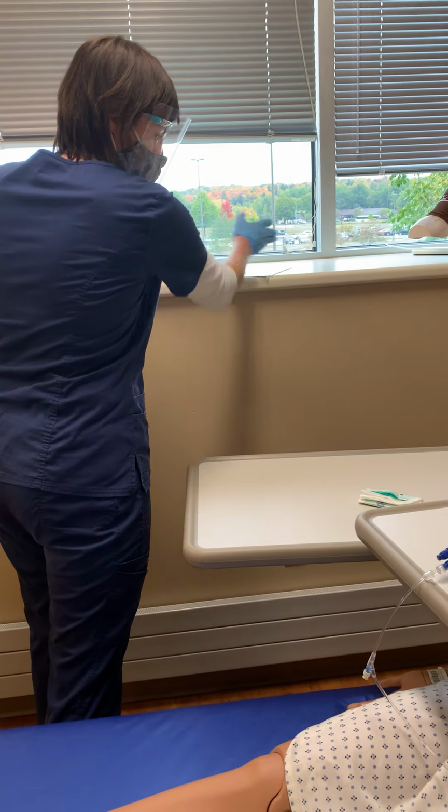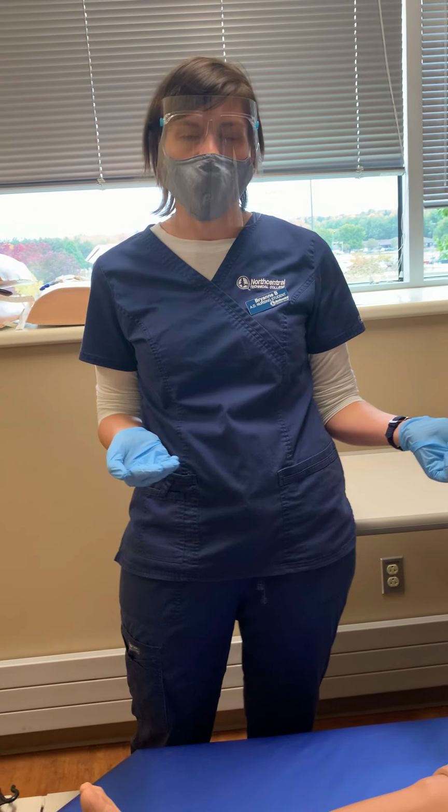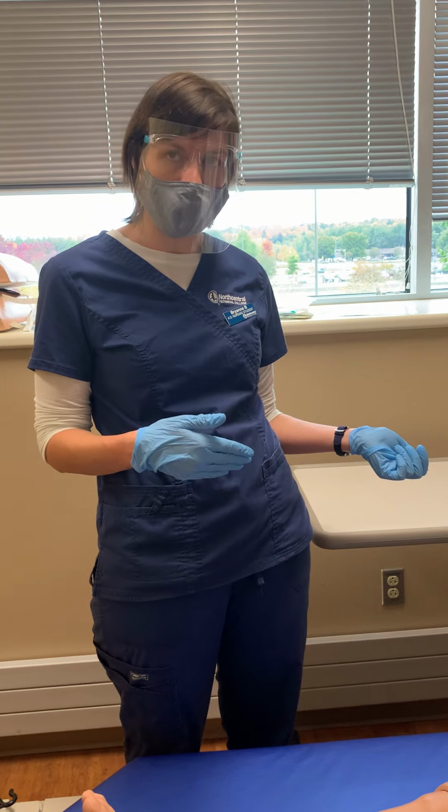So we want to make sure that if it's not necessary, we don't have it in. Also, somebody was wise to think that she should have one because it's advantageous for her to have that PICC in with the chemotherapy.